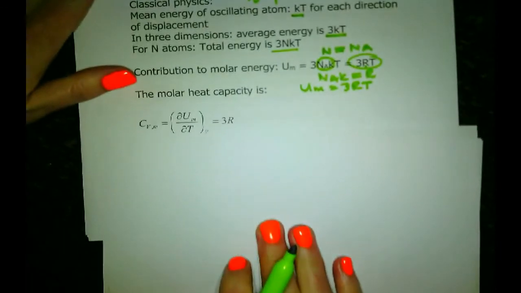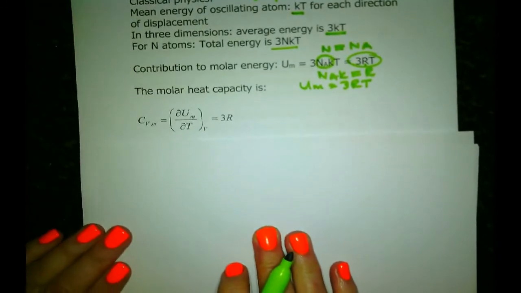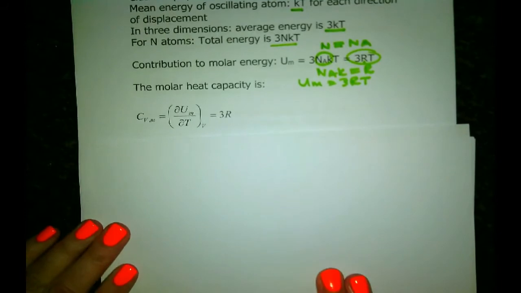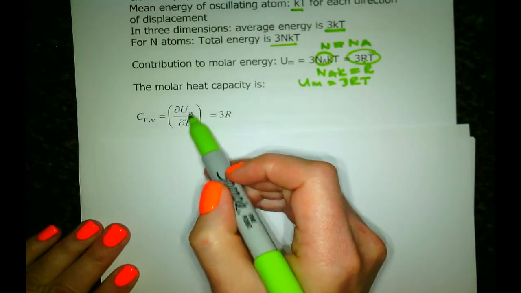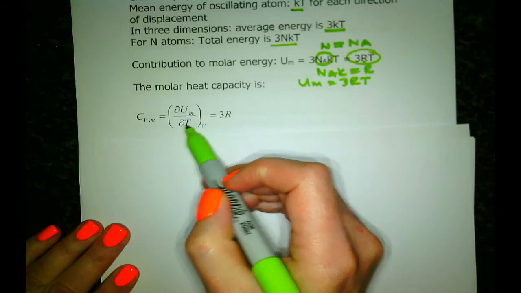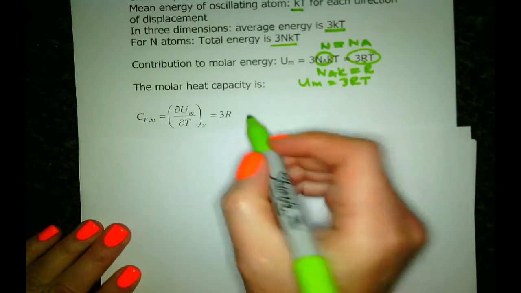To get heat capacity from molar energy, if you remember back to second year, the first derivative of the molar energy with respect to temperature gives you heat capacity.